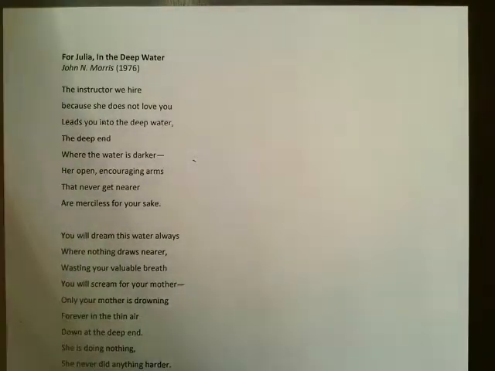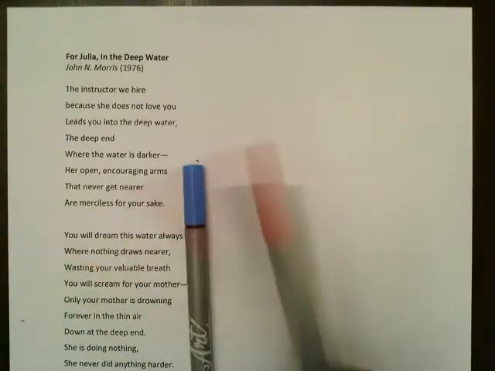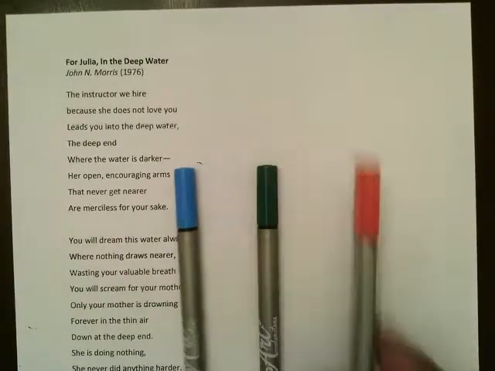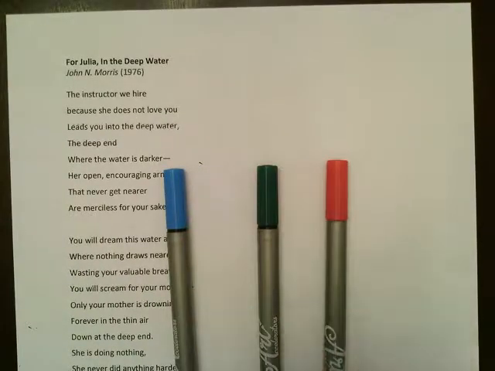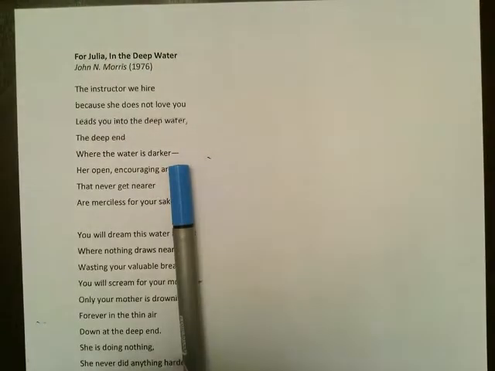So the very first thing when we're reading a poem or difficult text, what I like to do to train for close reading is I like to have three different colors in front of me. So you can use highlighters, pens, etc. I have a blue, a green, and a red here in front of me. And I'm going to use these for each of my different readings. Okay. So my first reading, I'll probably just use a blue, whatever color is up to you. And I'm going to read this through. I'm going to bring you through my thought process.